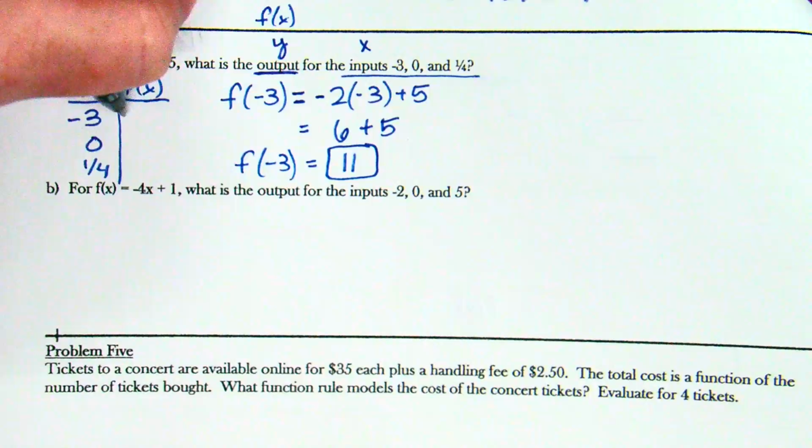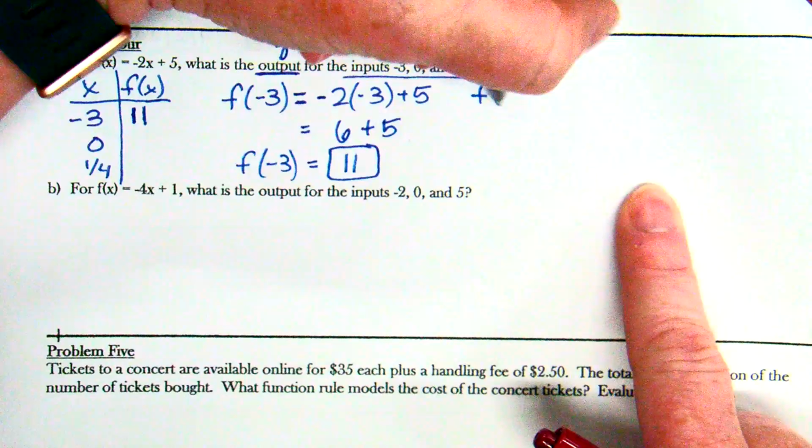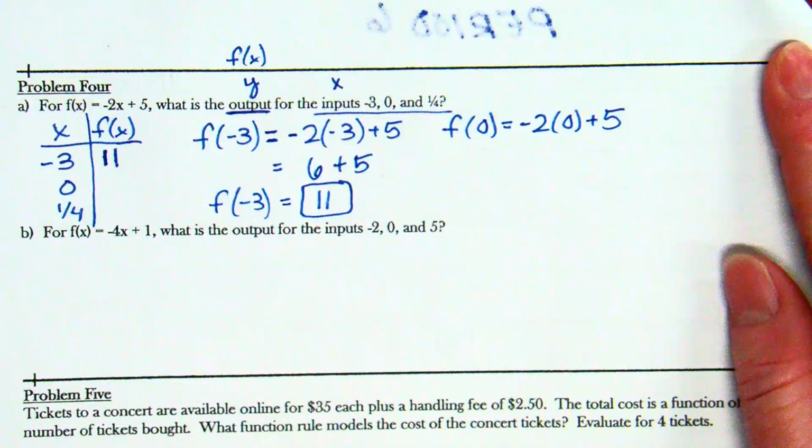Repeat the process, but this time we're using 0. So I'm finding f of 0. Negative 2 times 0 plus 5. Negative 2 times 0? 0. 0 plus 5? 5. So now I found f of 0 to be 5. Or in other words, the ordered pair 0, 5.